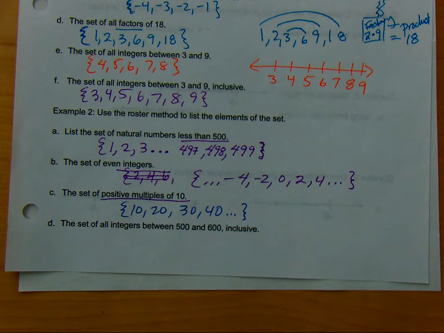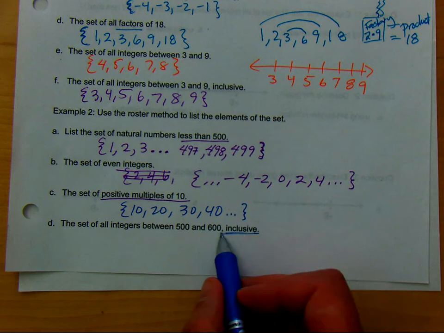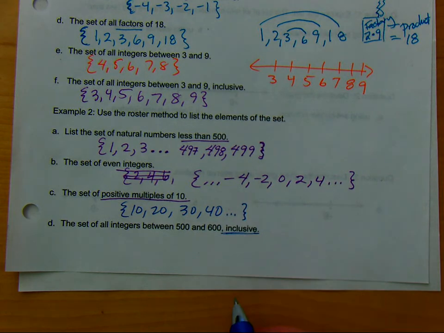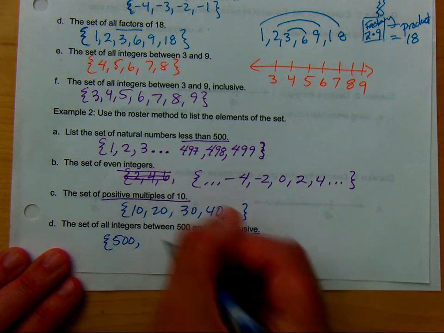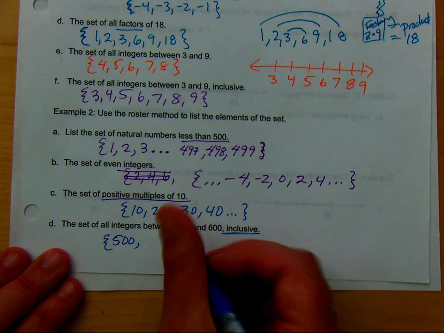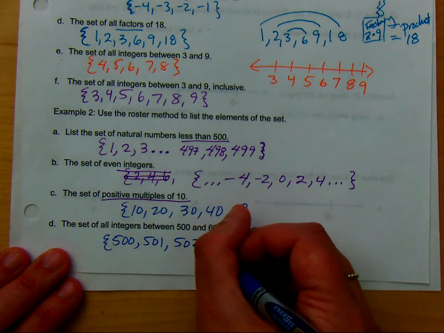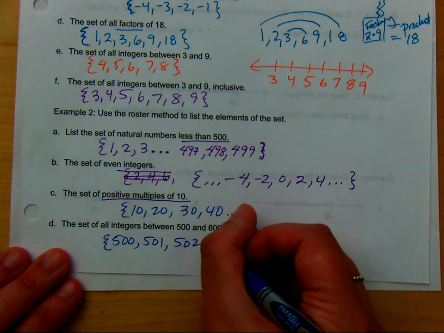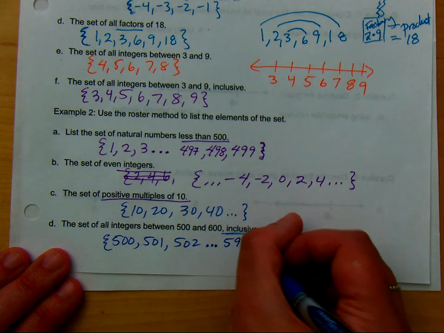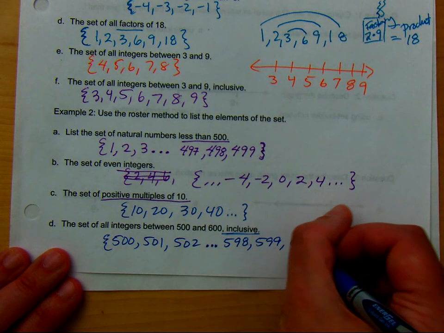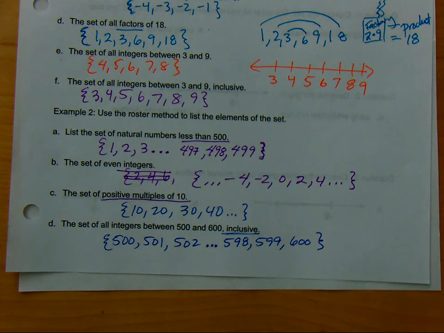The set of all integers between 500 and 600 inclusive. The set of all integers in between. So I'm including 500. So I'm starting at 500. What's the next integer after 500? 501 and 502. Now that would be a lot of numbers to list, literally 100. So I'll use my ellipsis to connect and go 598, 599, and 600 since we're including the endpoints.